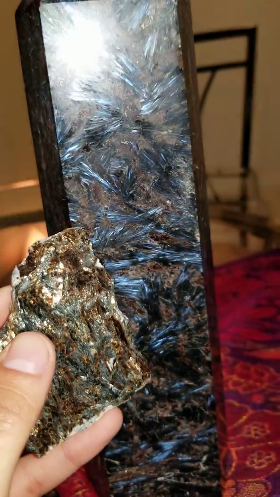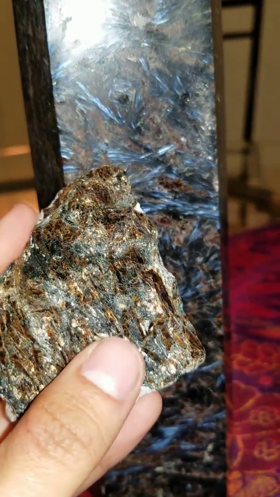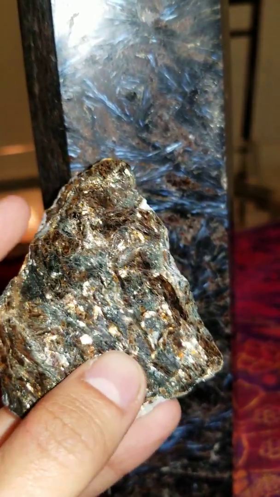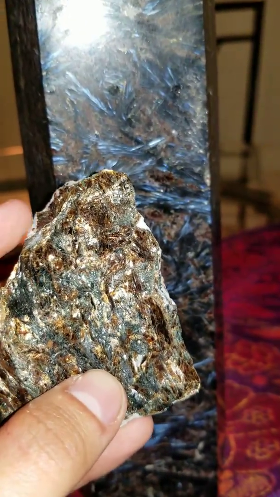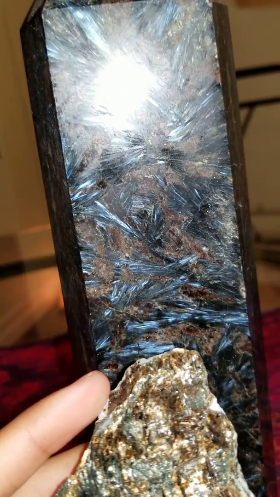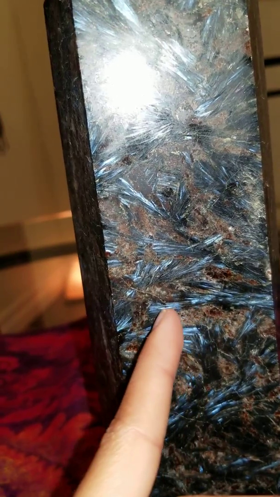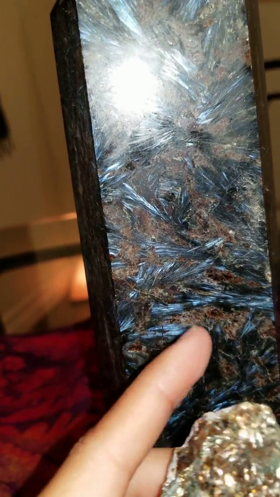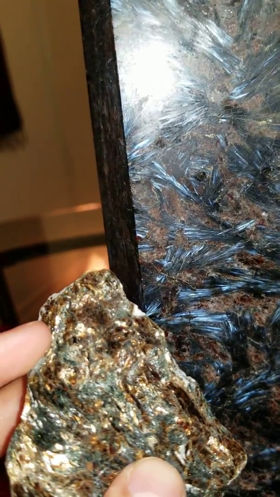So if you have a piece and you want to post it below, or you want to send a direct message to help with identification, I'd be more than happy to help. Especially in tumbled form, sometimes it's hard to tell the difference. But a rule of thumb is if your piece has blue, green, silver stripes like this, or it looks like fireworks, and it's the color blue, green, silver, gray, it is not astrophyllite. Astrophyllite only has this copper color to it.